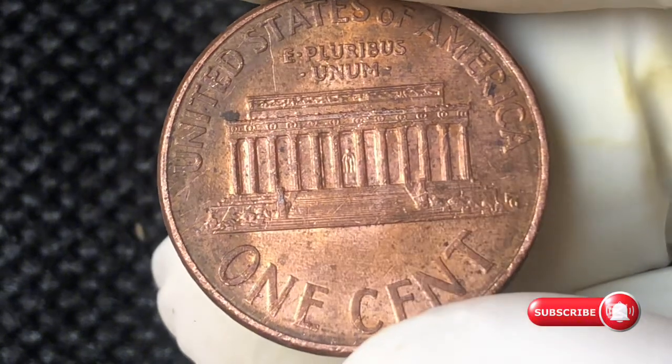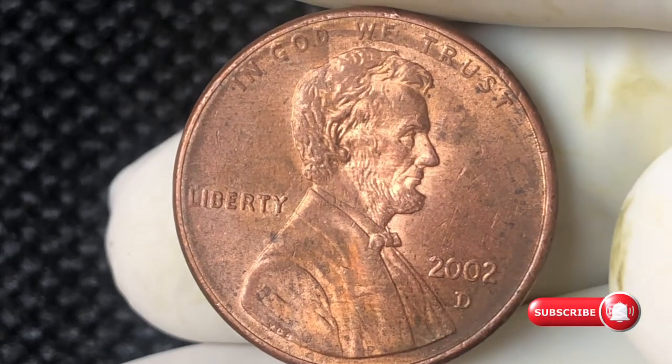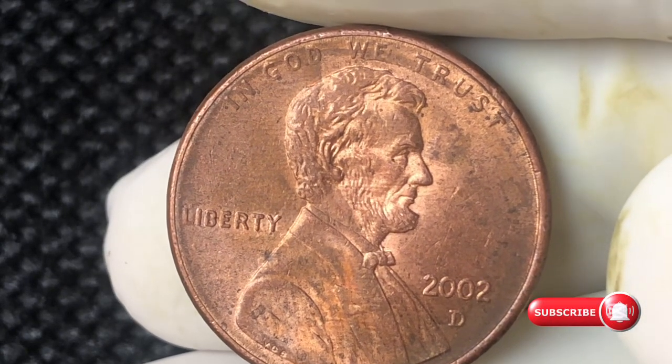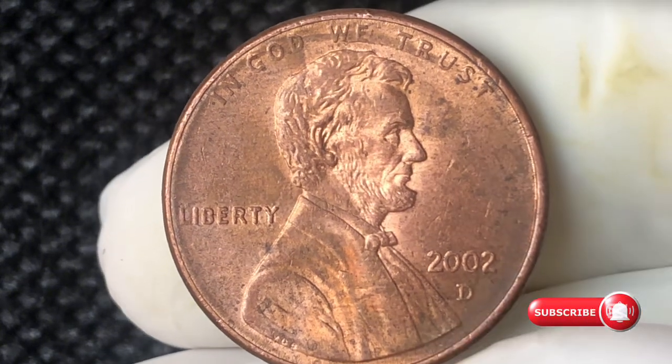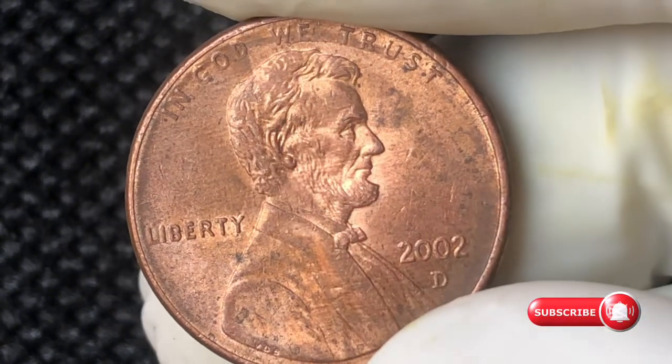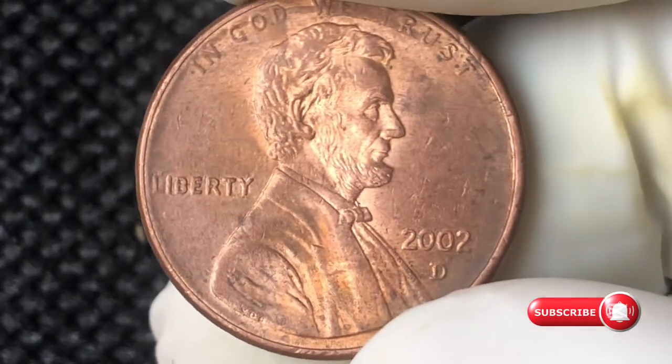In terms of composition, the 2002 penny is made primarily of copper-plated zinc, a formulation adopted in 1982 when the rising cost of copper made it impractical to continue producing cents from a predominantly copper alloy. Thus, the core of the 2002 penny is zinc, with a thin copper coating that gives it the familiar reddish hue we associate with pennies.